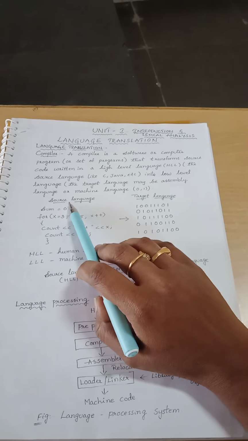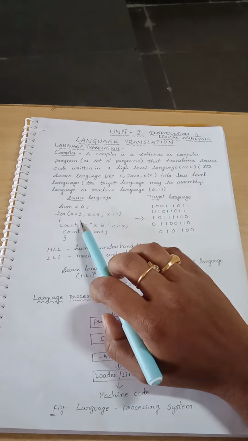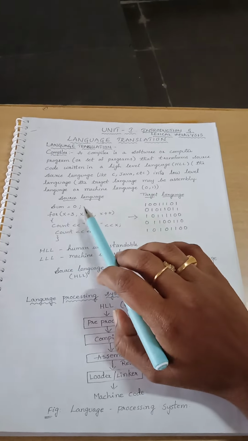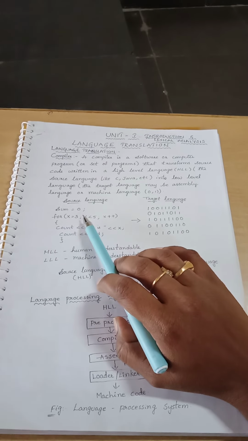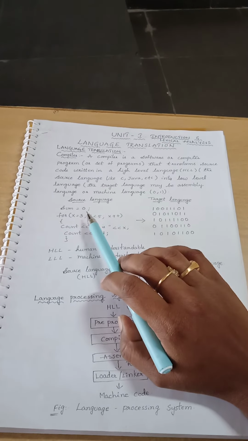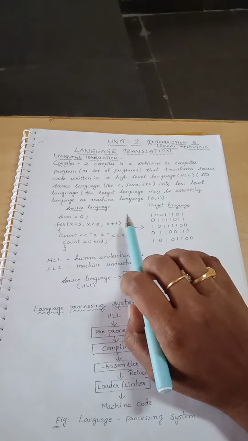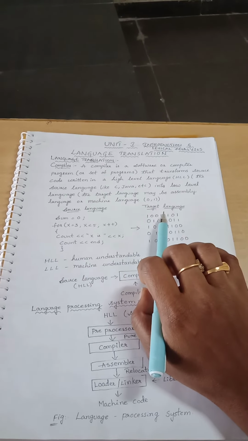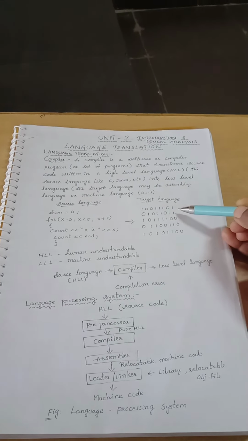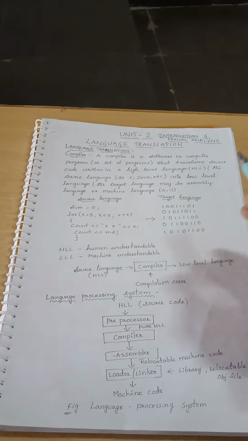Here we have one example of a source language. I have written one program, sum equals 0, a for loop and count, etc. Now this source program cannot be understood directly by the systems. So first the compiler reads the source language and converts it into the target language. The target language is in the form of assembly language, which we have already studied, in the form of zeros and ones.